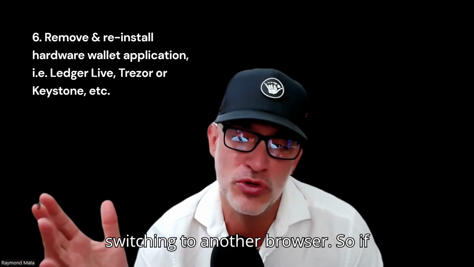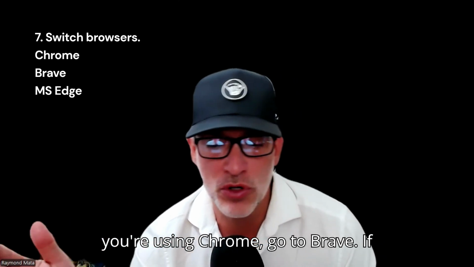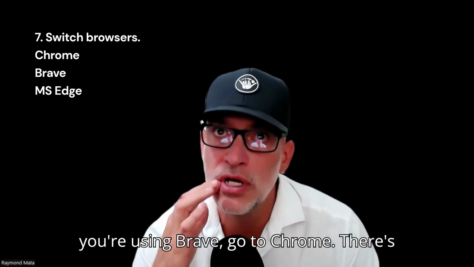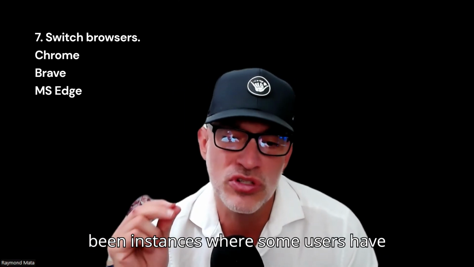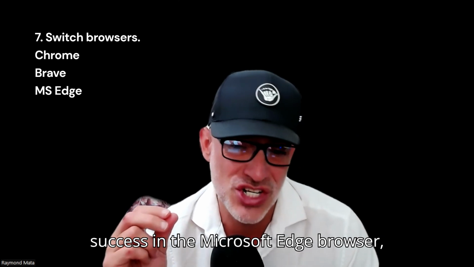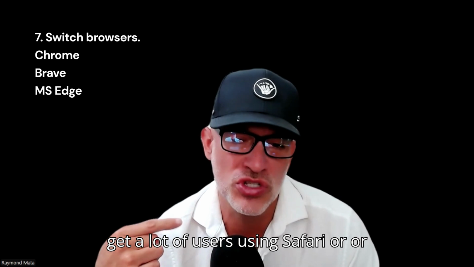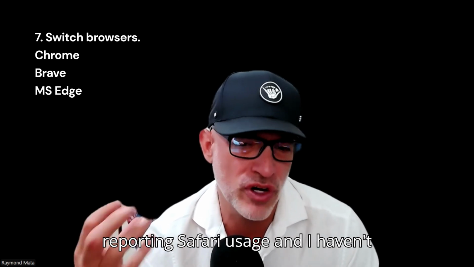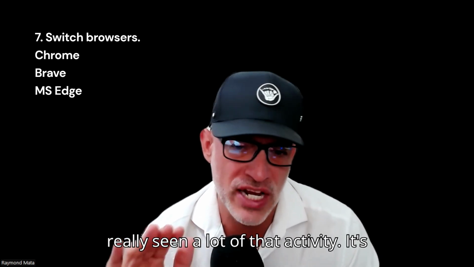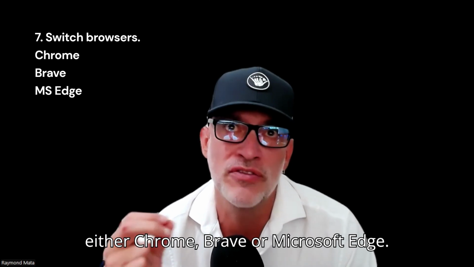You can try switching to another browser. So if you're using Chrome, go to Brave. If you're using Brave, go to Chrome. There have been instances where some users have had success in the Microsoft Edge browser, which is available from Microsoft. I don't get a lot of users using Safari or reporting Safari usage, and I haven't really seen a lot of that activity. It's either Chrome, Brave, or Microsoft Edge.